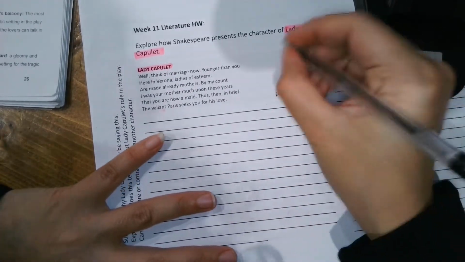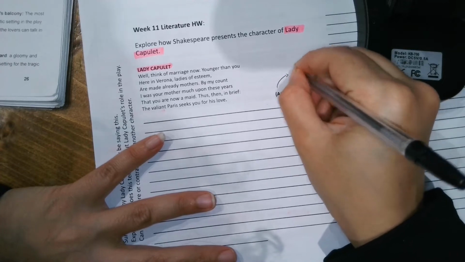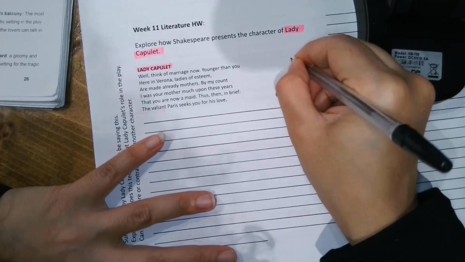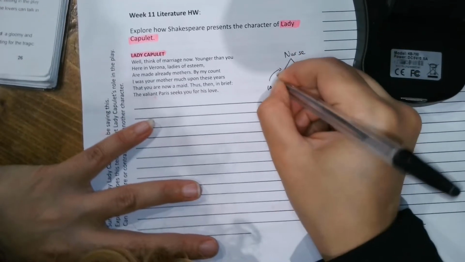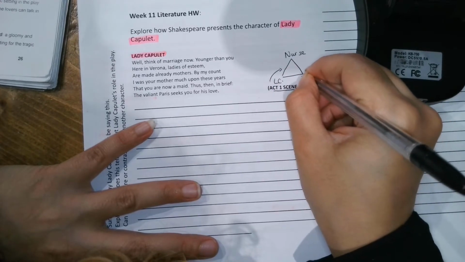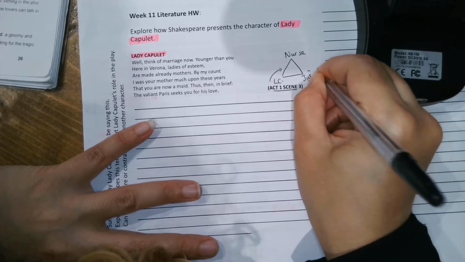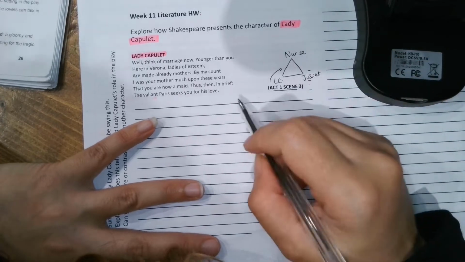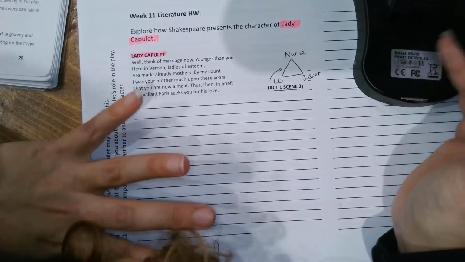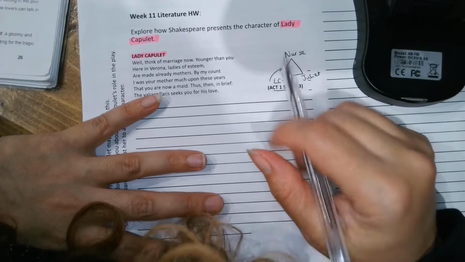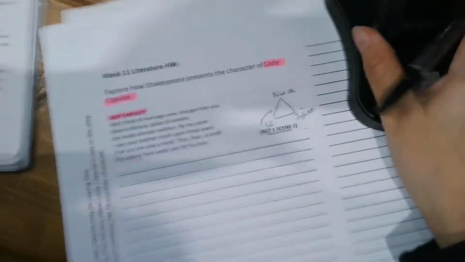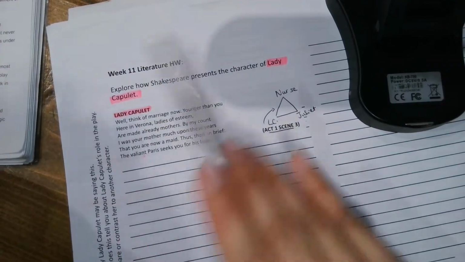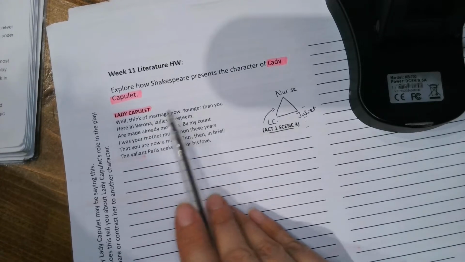Now, I know that this one is the one where you get all the women on stage. You've got the nurse, you've got Lady Capulet, and you've got Juliet. And they are talking about the prospect of Juliet meeting Paris, and to see if Juliet can like Paris, and therefore maybe marry him. So Lady Capulet says to Juliet, well, think of marriage now.